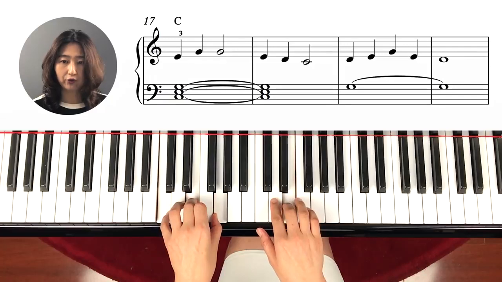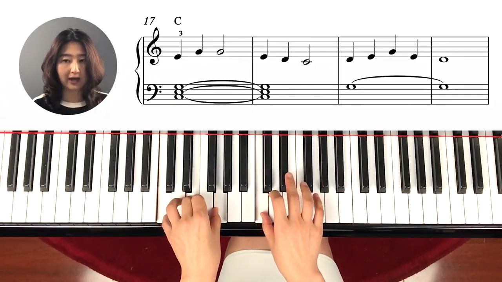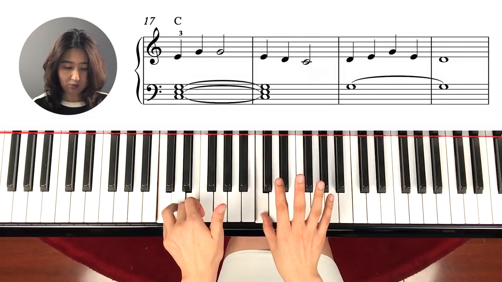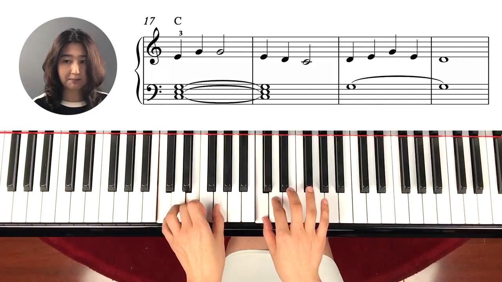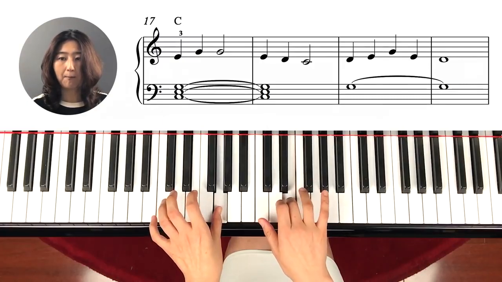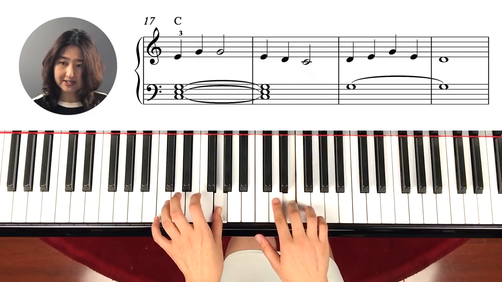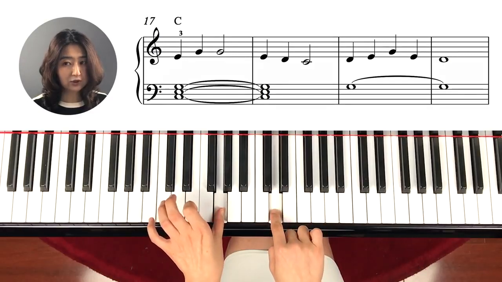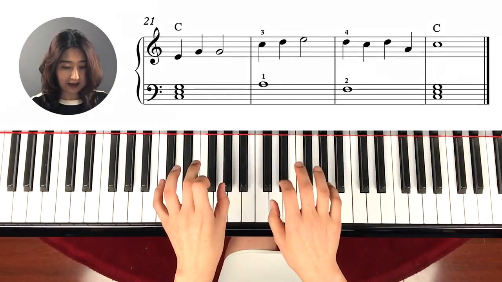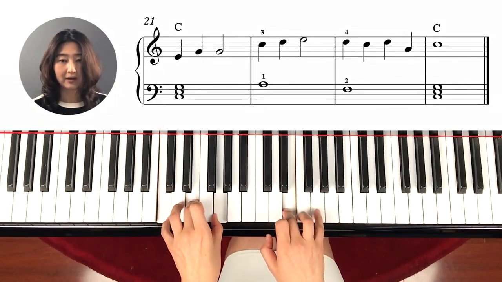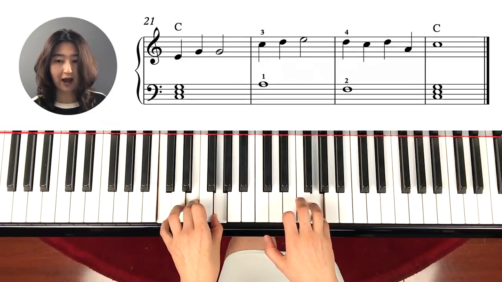Skip down, step down, C, 2, and now right hand is D, left hand is G. Step up, up, skip, skip, and right hand step down, left hand keep holding, 2, 3, 4, and leave it and play it again. Skip, repeat, 2 count.